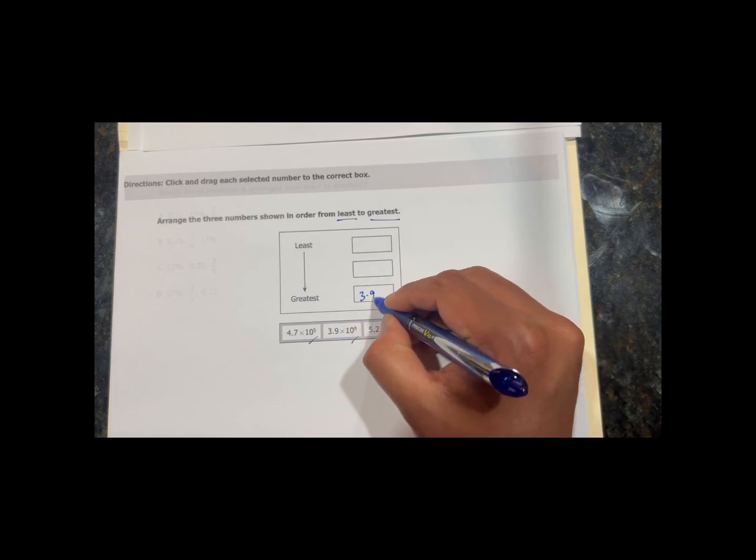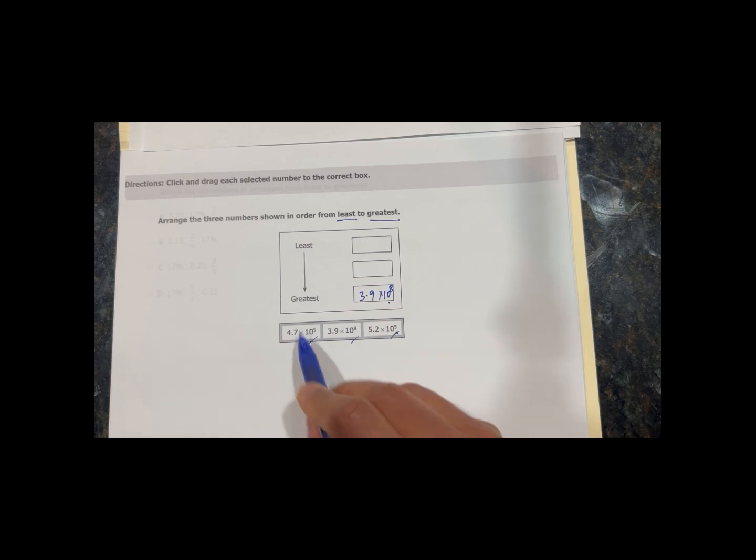There is no other sign. It's not a negative. So this should be it. Last one is 3 into 10 to the power of 8. Now, 10 to the power of 5, 10 to the power of 5 is the same. So what is left? 4.7 and 5.2.